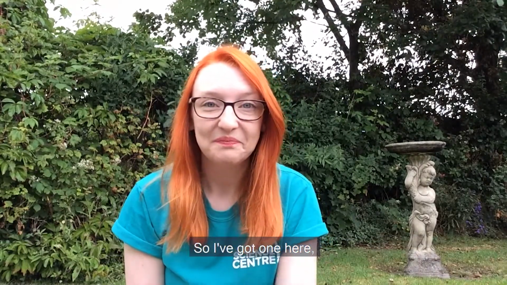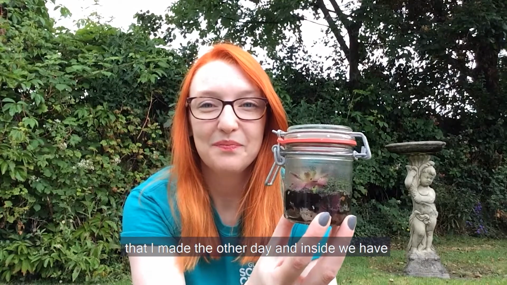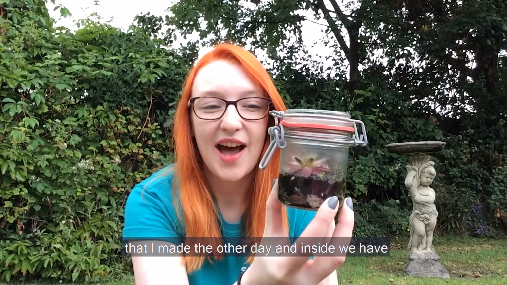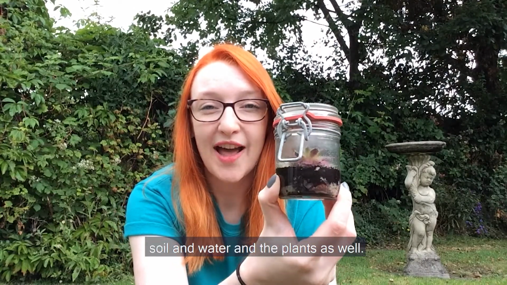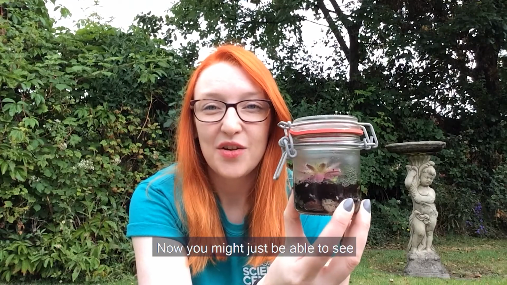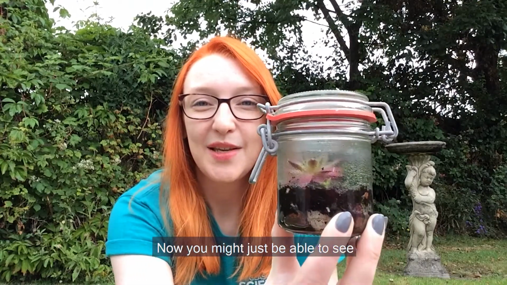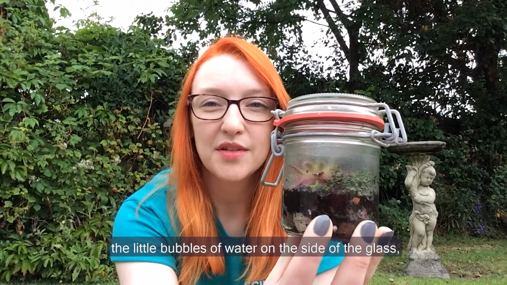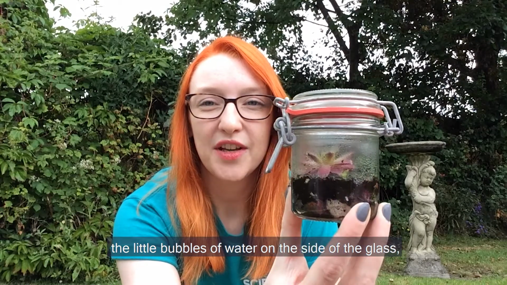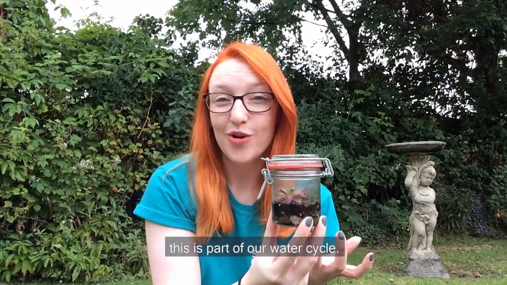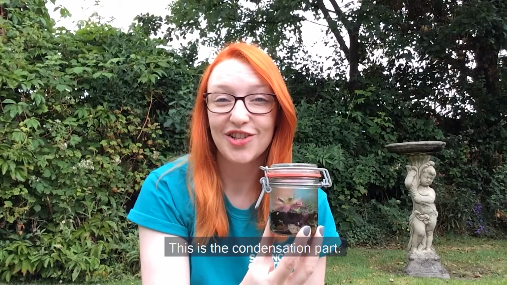So I've got one here that I made the other day. And inside we have soil and water and the plants as well. Now, you might just be able to see the little bubbles of water on the side of the glass. Now, this is part of our water cycle. This is the condensation part.